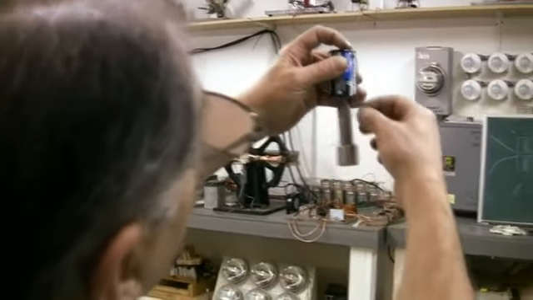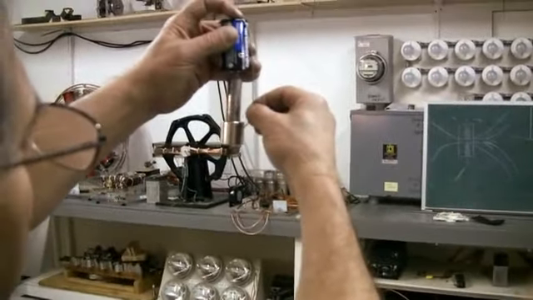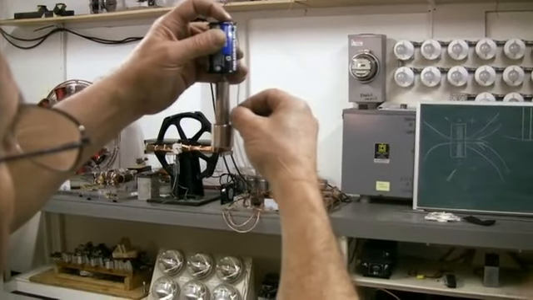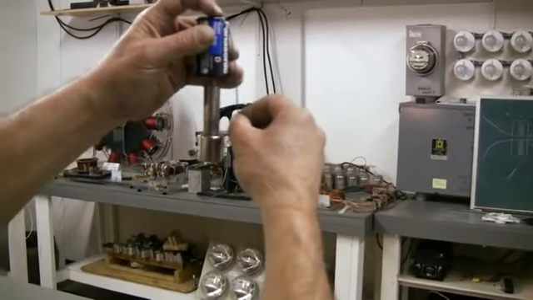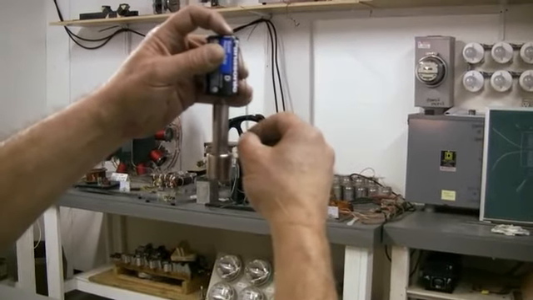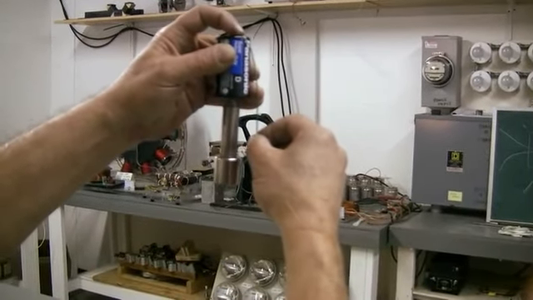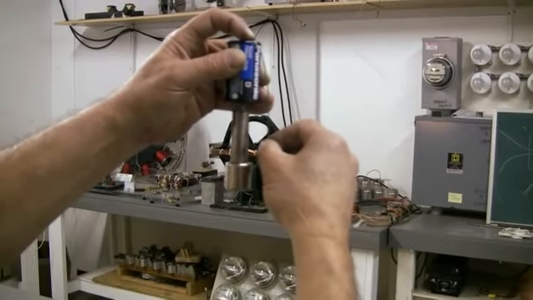It's kind of hard to do it with this one. Not really long enough. There you go. See, that's really going.